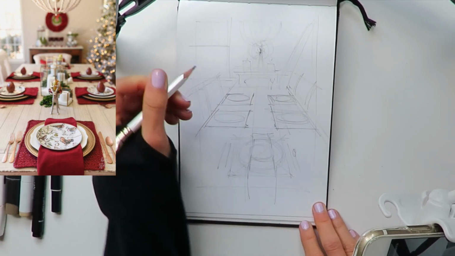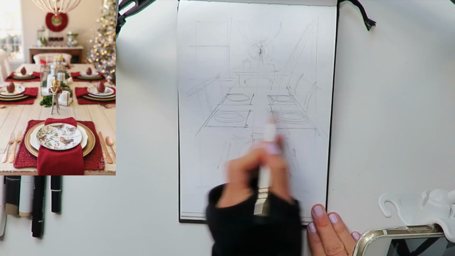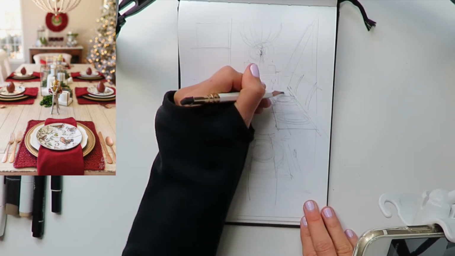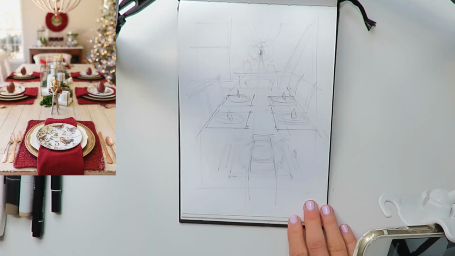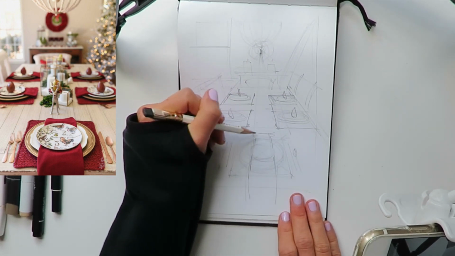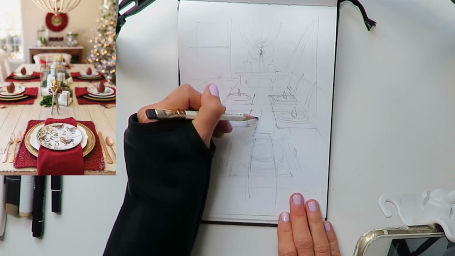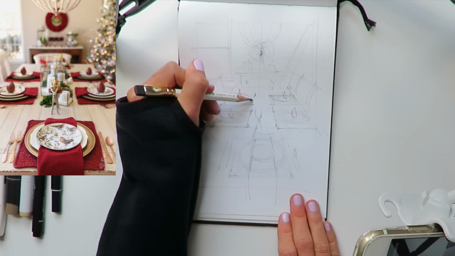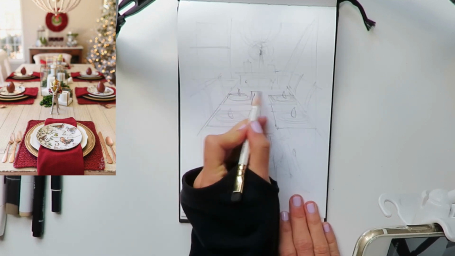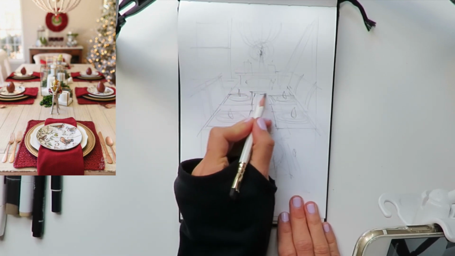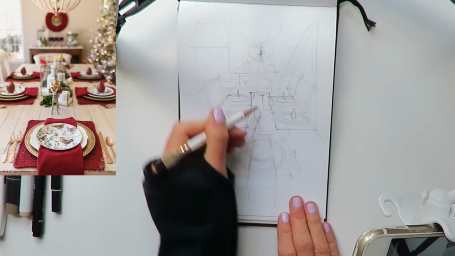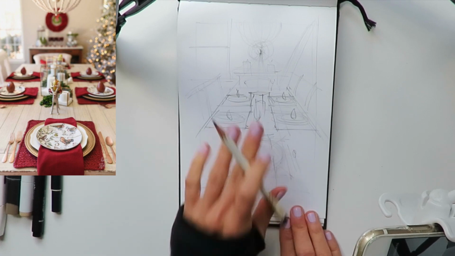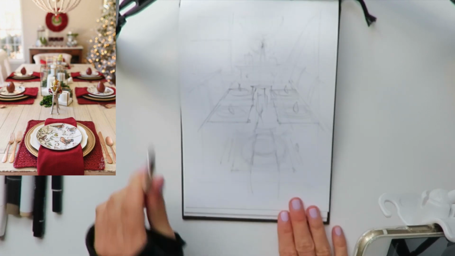But for now, I hope you will enjoy drawing all these beautiful Christmas interiors. I'm doing it for you guys and for this Christmas inspiration, for this Christmas mood. So maybe a little, like candles, something like that. Let's put a couple of candles here, basically some details. And right after that we can start coloring.